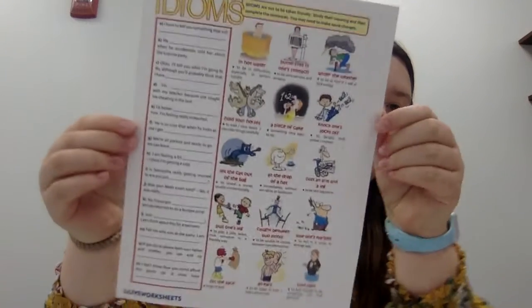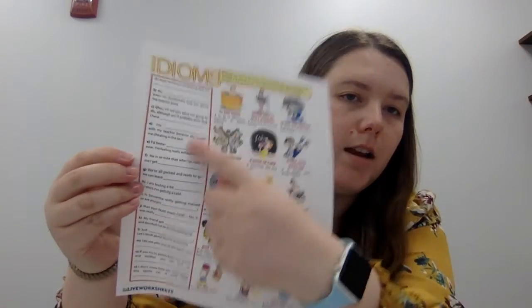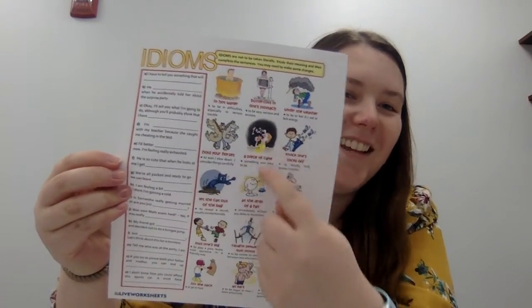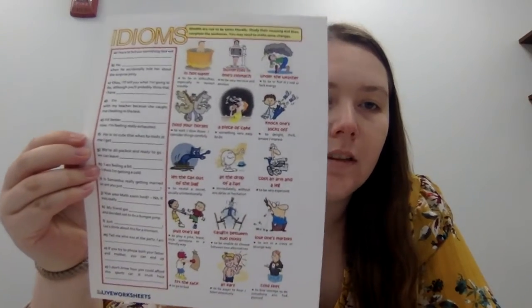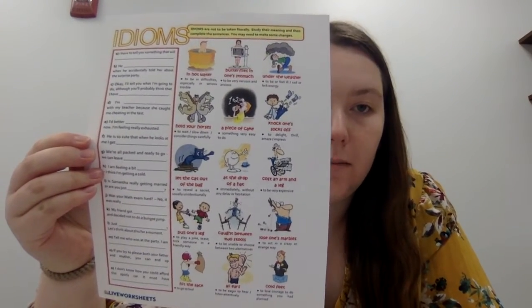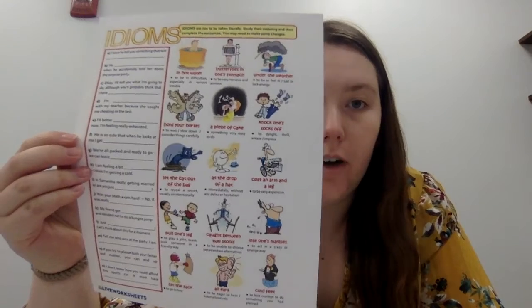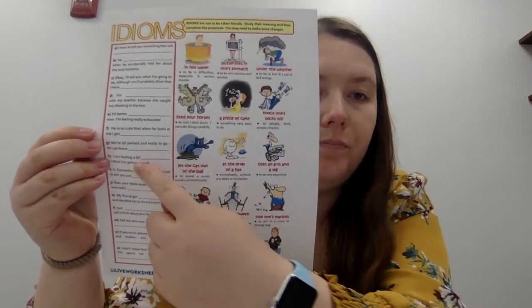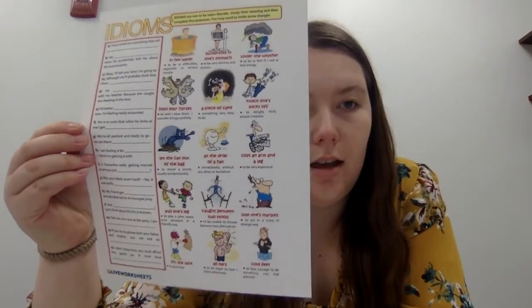The third short-term objective is that she will correctly identify the meaning of idioms when provided a short scenario. So using the idioms worksheet, which I have included on my paper, but also it's right here. On this side, it has different types of idioms and what they mean. Those will be reviewed first.